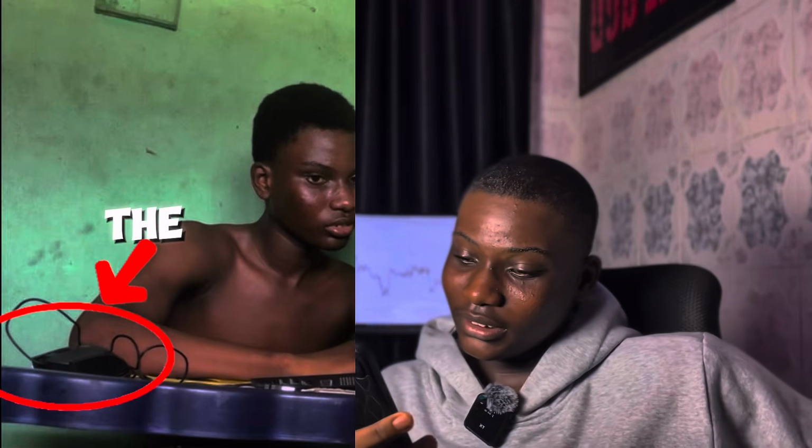Then for the table, as you all can see, although there is no fixed price on it, we all know that give and take, you can put any figure you like for this table. Let's just say the table should be like 8k or something. Then what else? I can see a mouse by the left. That mouse, I got it for 3k.